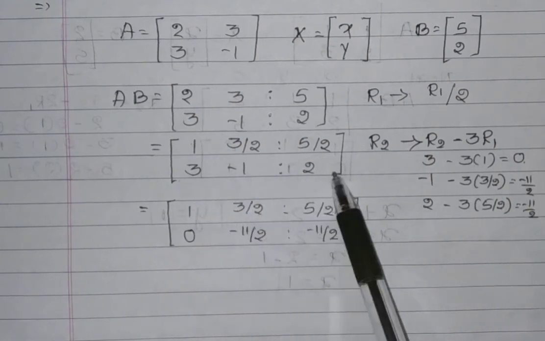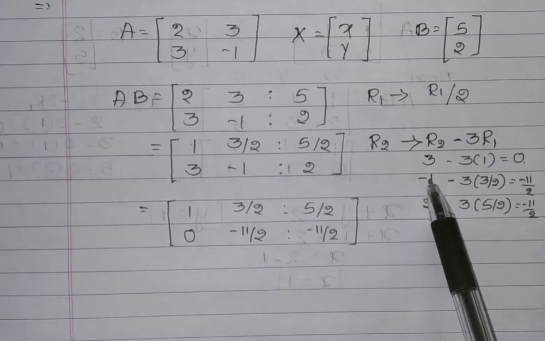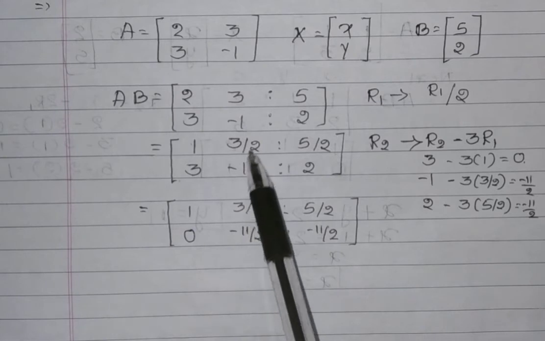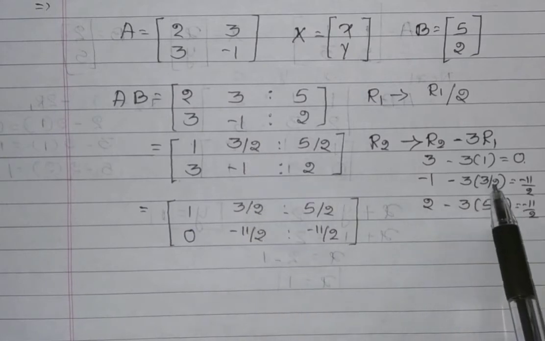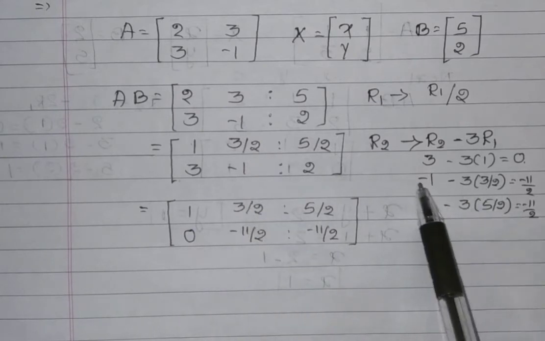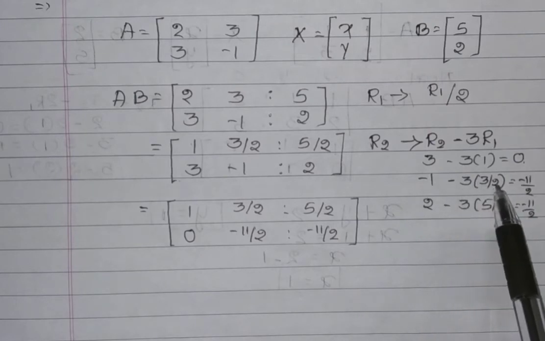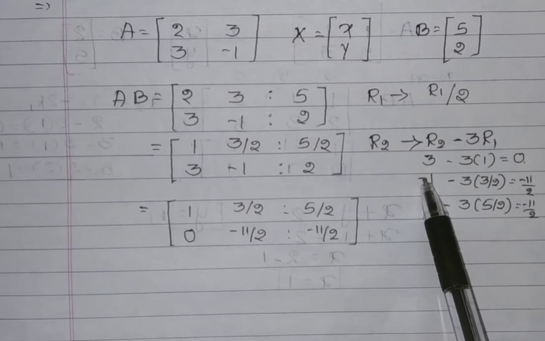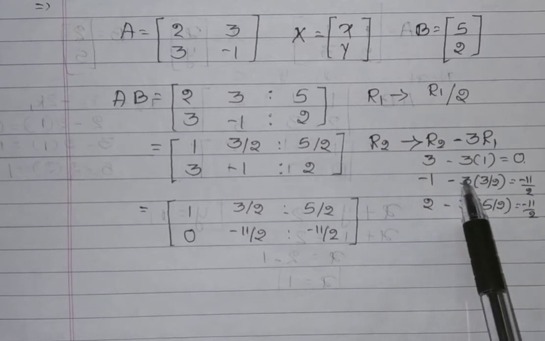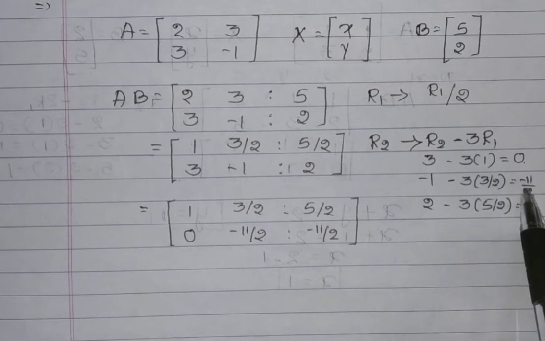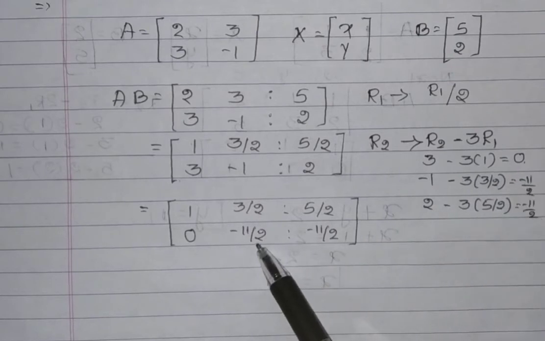Next, R2 row second element is minus 1, minus 3 into its corresponding R1 row element is 3 divided by 2. Then by using LCM concept, if we simplify this one, 2 into minus 1 is minus 2, minus 3 into 3 is 9. So minus 2 minus 9, minus 11 divided by 2 we will get.